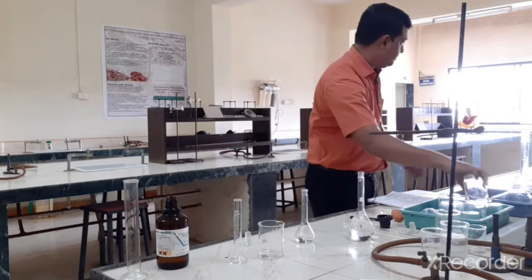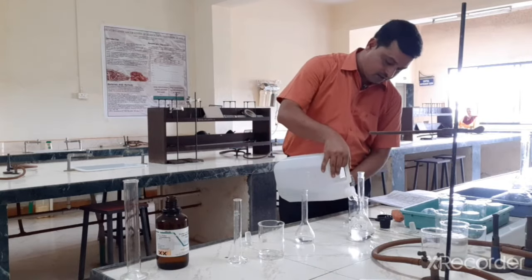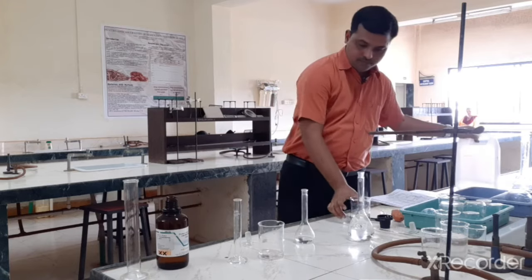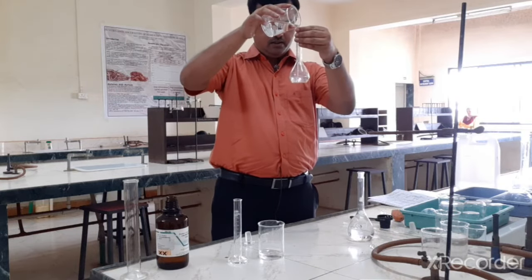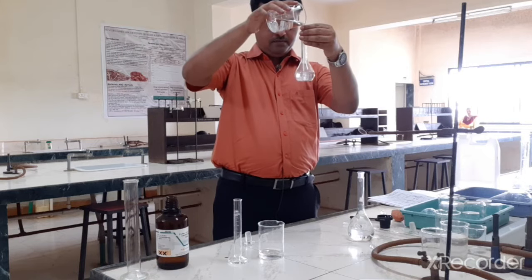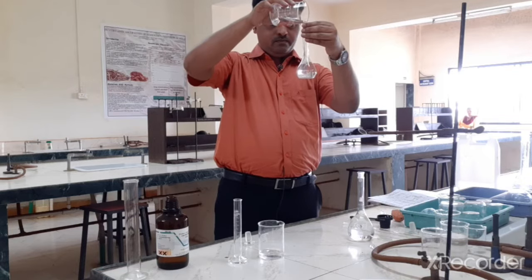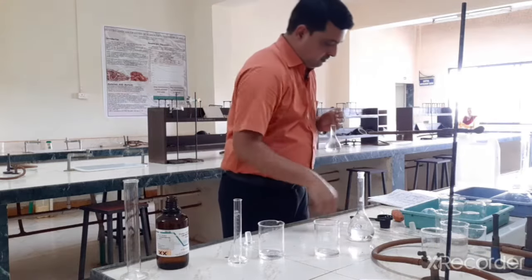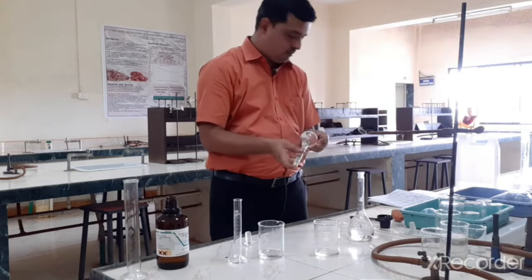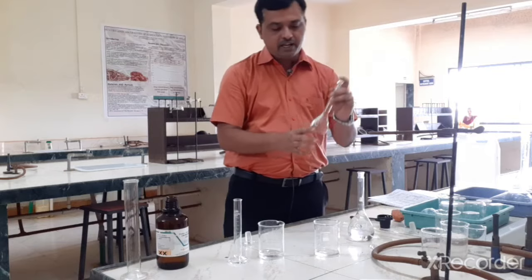Okay, this is distilled water. So we will adjust the meniscus with this distilled water. Okay, so this is our final dilution.